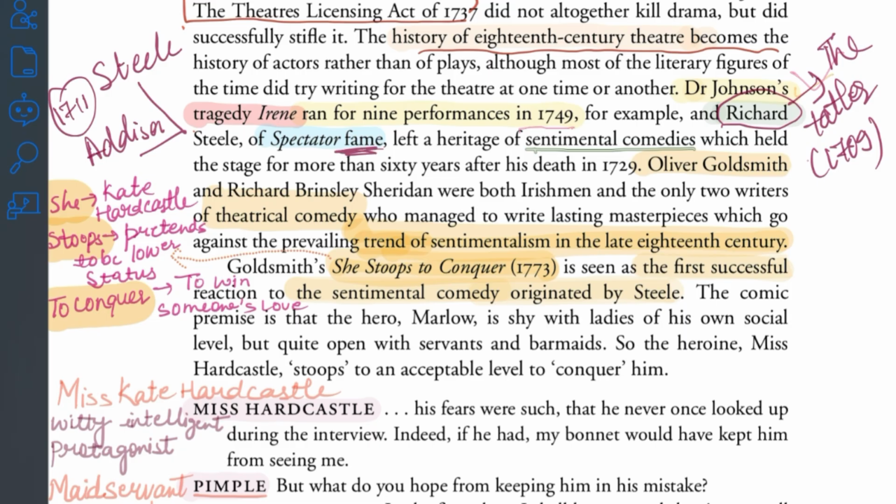Because of the society, manners, and it tells about the morality. And it left the heritage of sentimental comedy, which held the stage more than 60 years after his death in 1729. So Richard Steele died in 1729. We will read about sentimental comedy afterward.